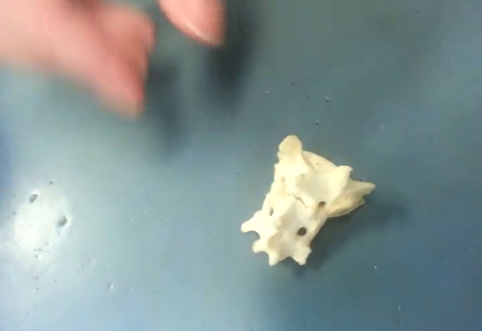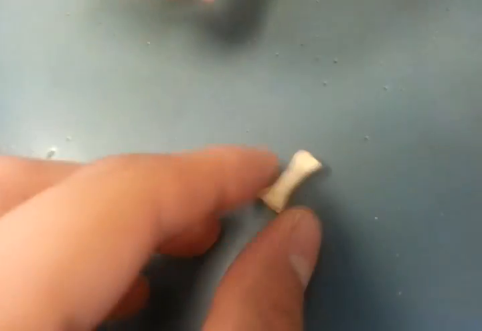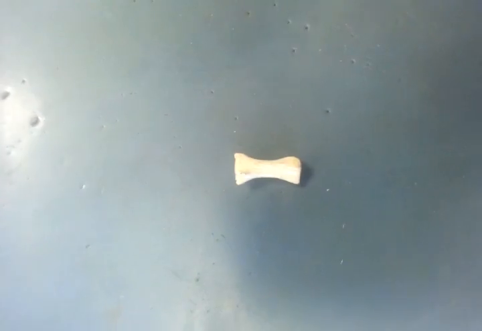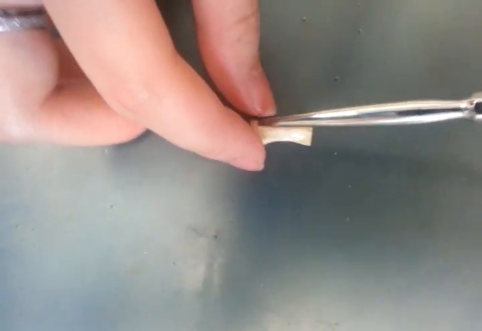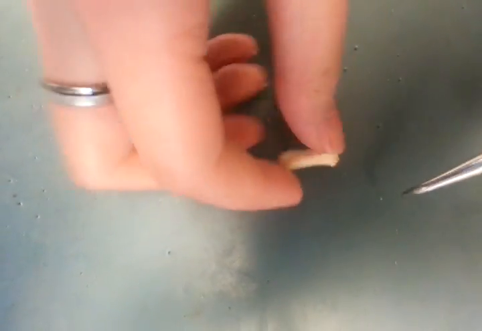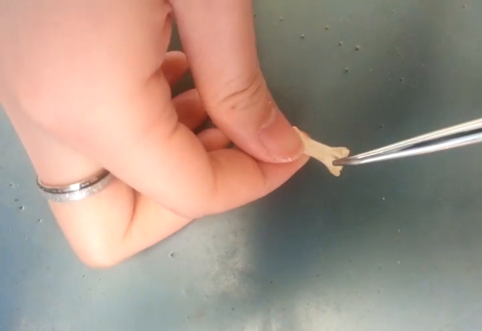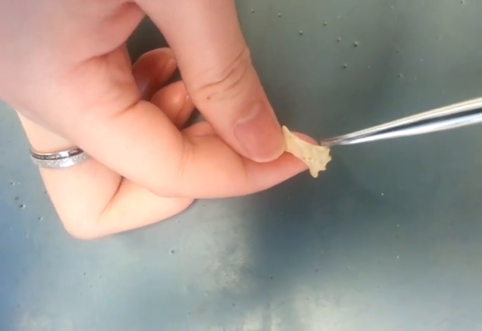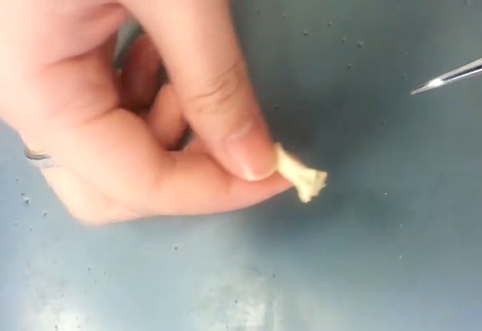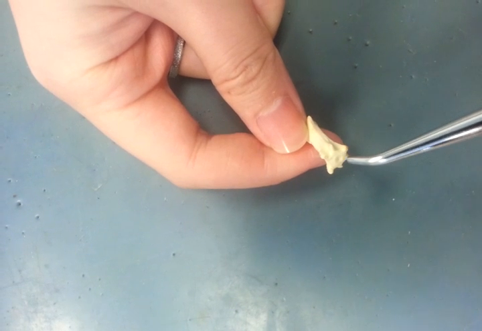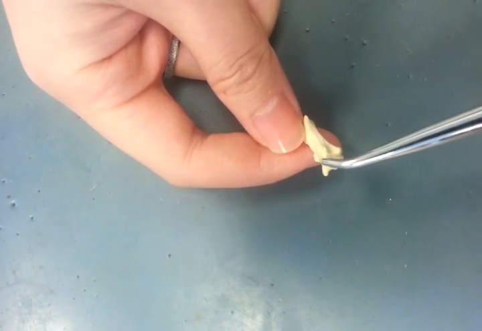And I guess we can do caudal vertebrae now. So hard to see. Is this what we're going to be looking at? Here, these two structures are the hemal process, and it's been worn off here, but there should be hooks extending from them, and that would be the hemal arch.